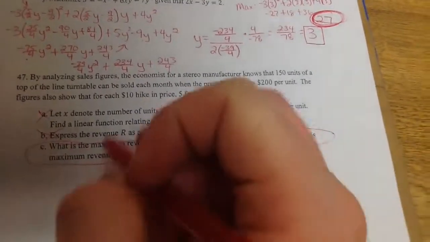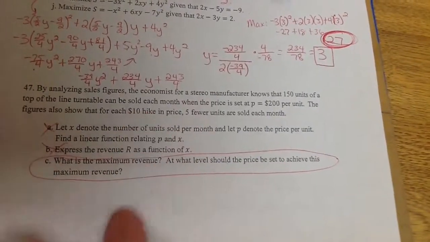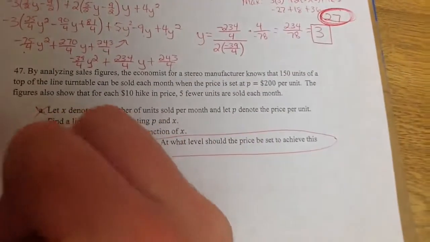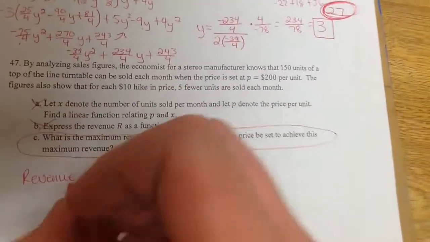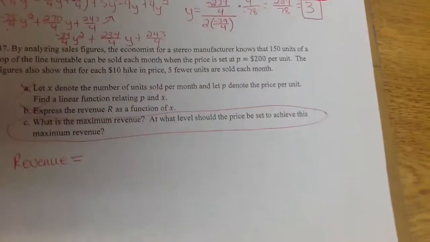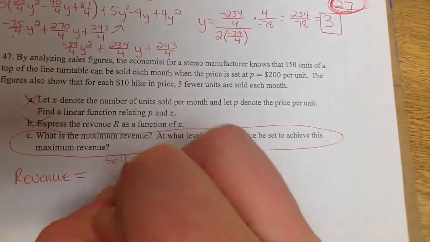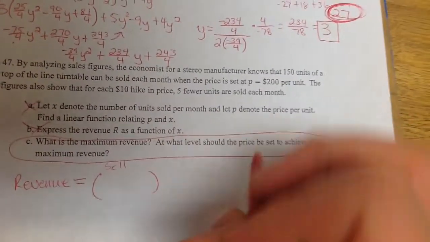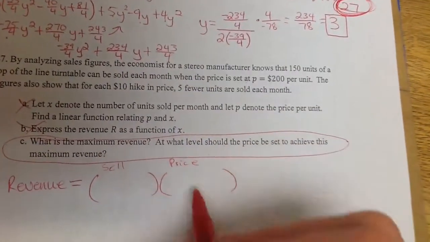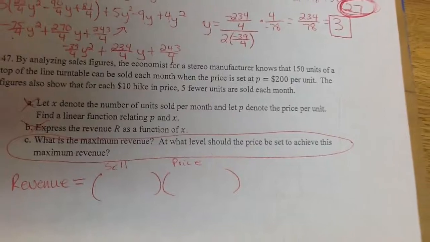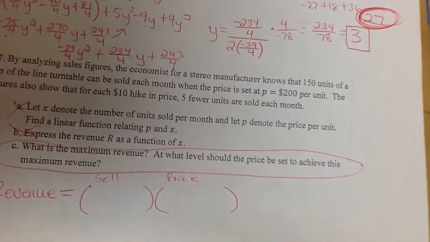So revenue. Revenue is the amount it costs per thing multiplied by the number of things you sell. So revenue, and I'm not doing A or B, equals, well, the number of things I sell is going to go here, and the price per thing is going to go here, and that'll tell me how much money you brought in, not how much money I necessarily made, because that'd be profit.